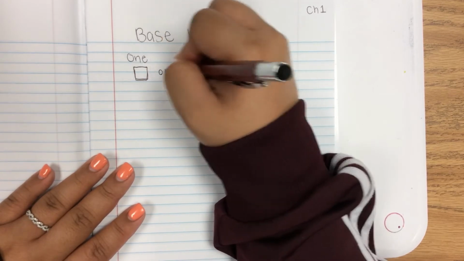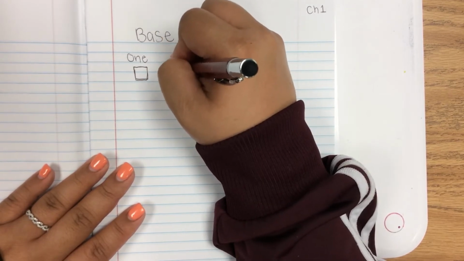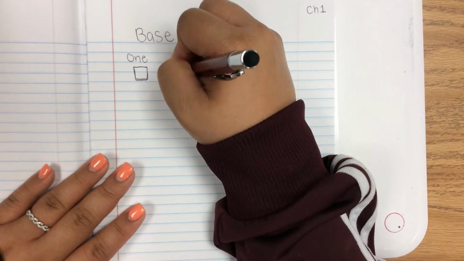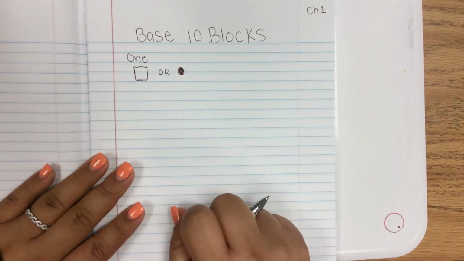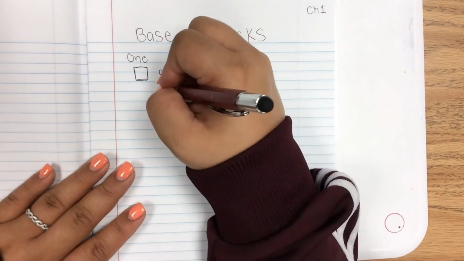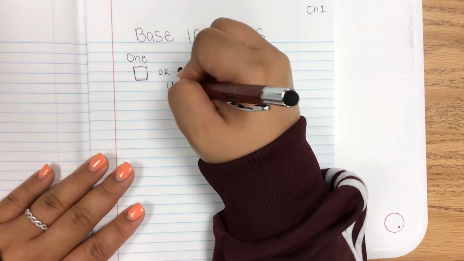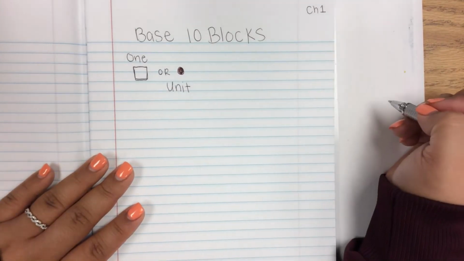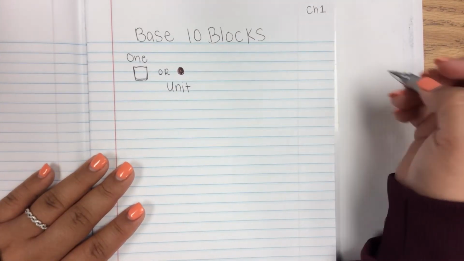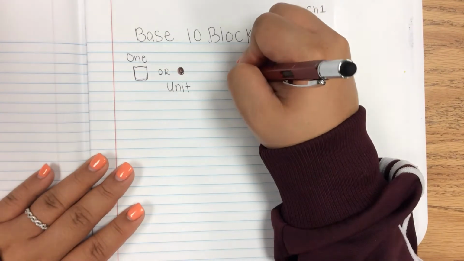Or, when we're doing math and I don't have the base 10 blocks on me, I usually draw it like this. Now this is a 1, or it is also called a unit. Remember, I said each block has 2 names. And then we're going to write the value.